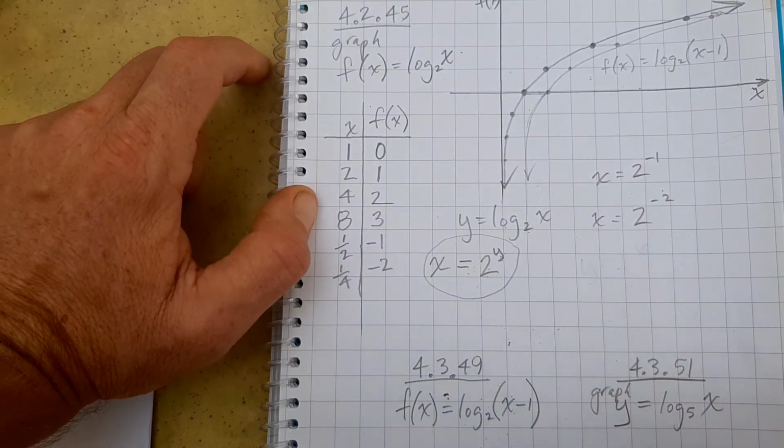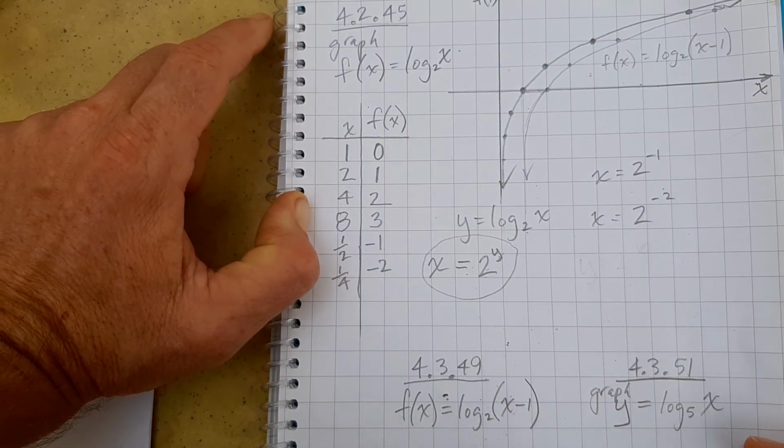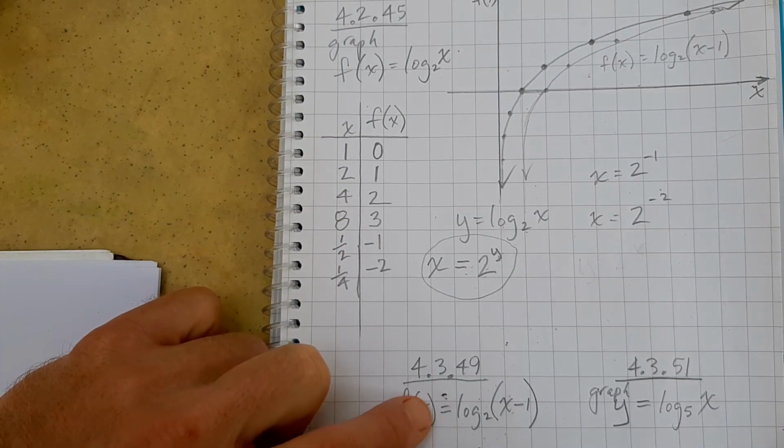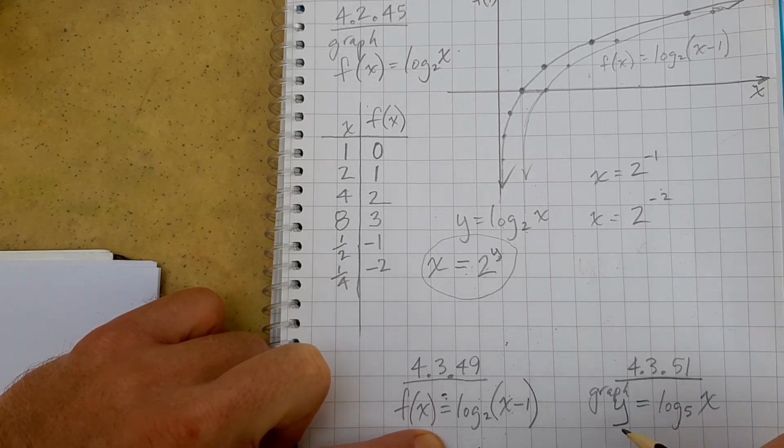Okay. I don't think that's too difficult. The most difficult part about this one is putting it into MyMathLab. Maybe we'll have to do that together with screen sharing. Okay.